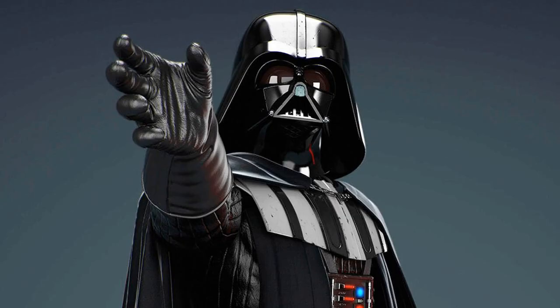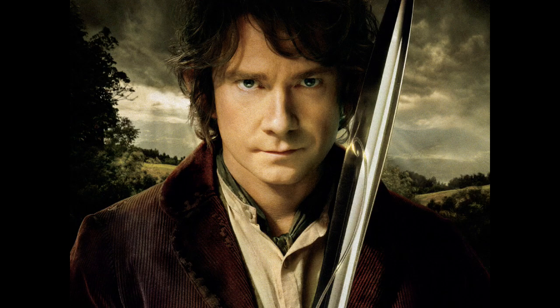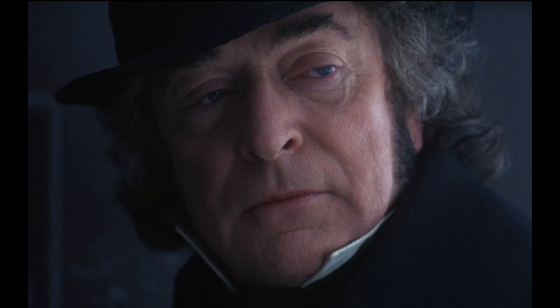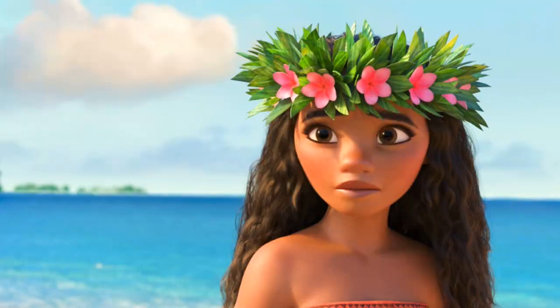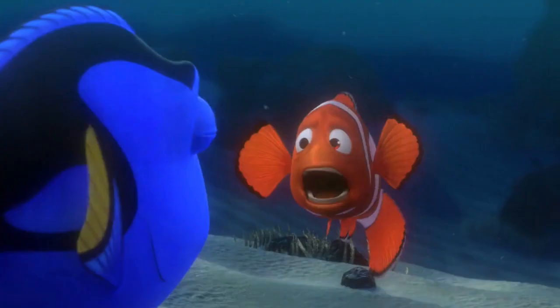Let me give you some examples of popular dynamic characters. Buzz Lightyear, Darth Vader, Harry Potter, Bilbo Baggins, Ebenezer Scrooge, Nacho Libre, Moana, Belle, Marlin.